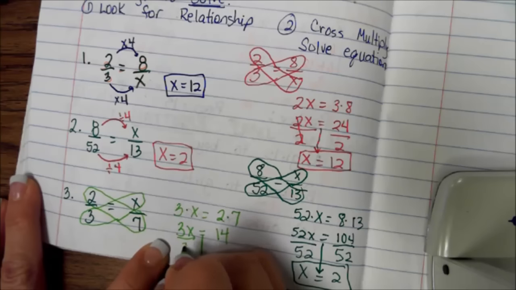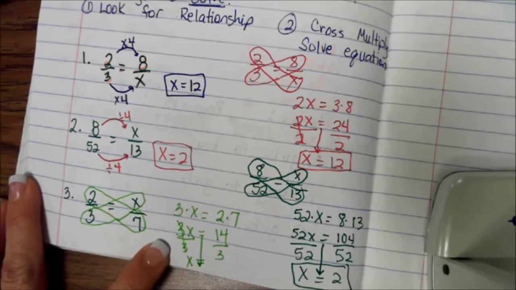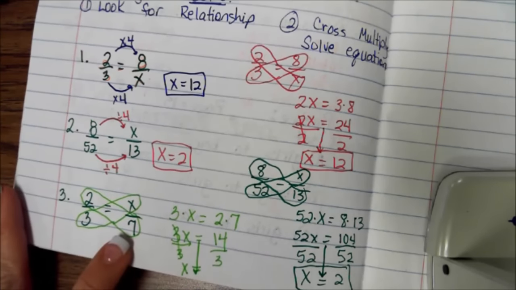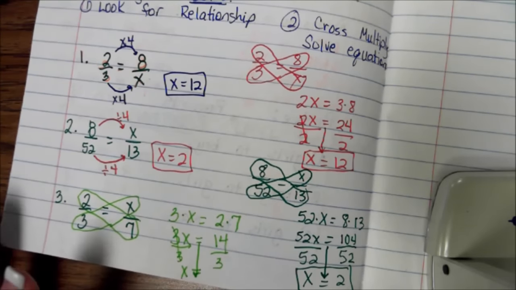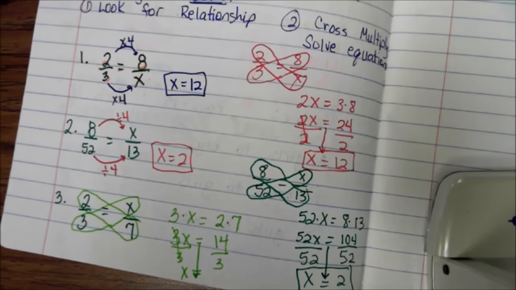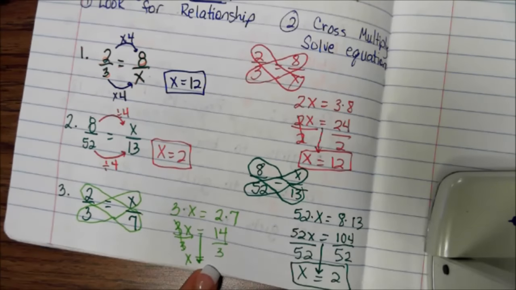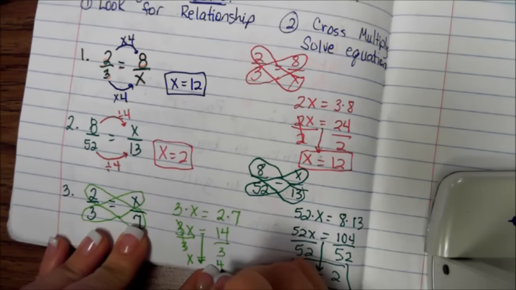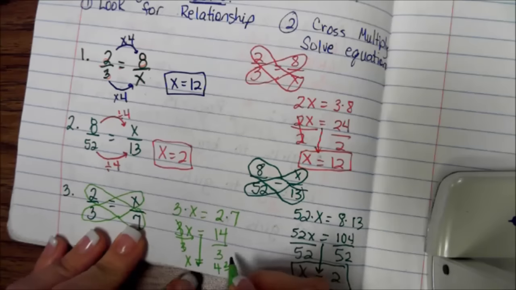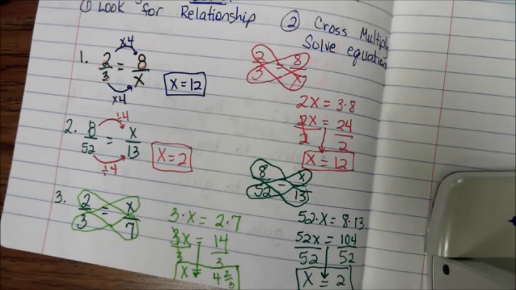And again, I divide both sides by 3. X is equal to, oh gosh, 14 divided by 3, that doesn't come out even, does it? But can I have fractions? I sure can, because fractions are our friends. We love fractions. So I just need to simplify that. 3 will go into 14 4 times with 2/3 left over. So I can have a fraction as an answer.